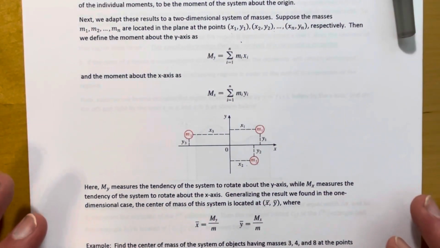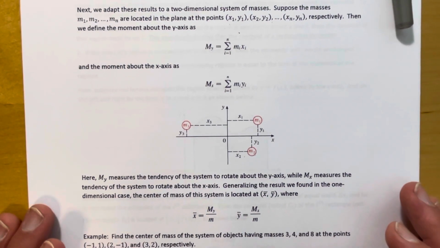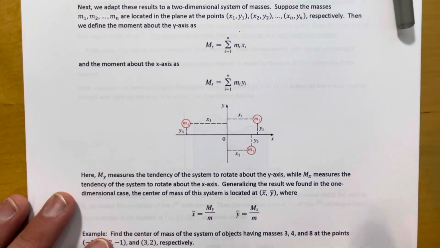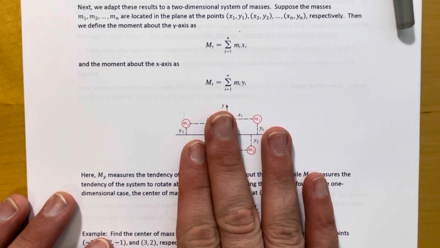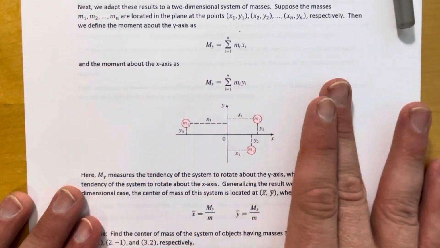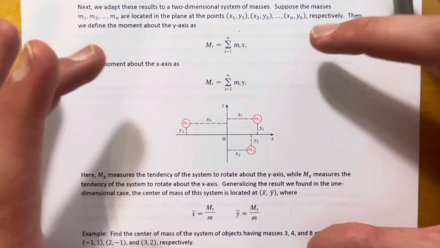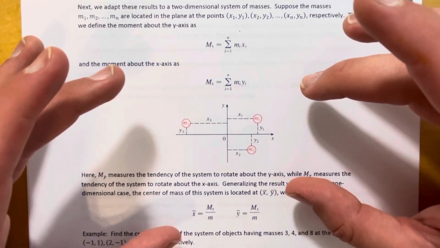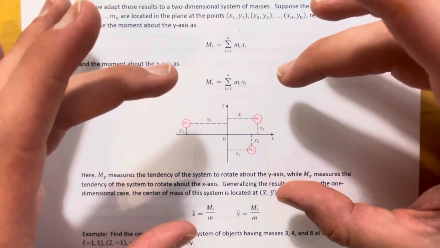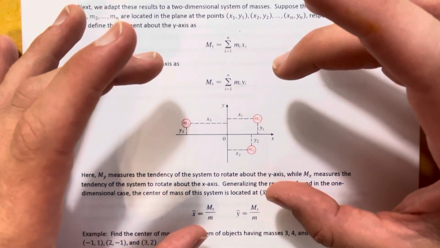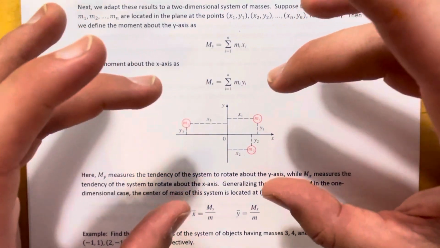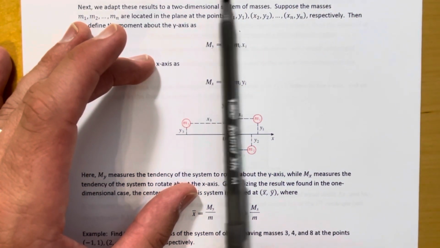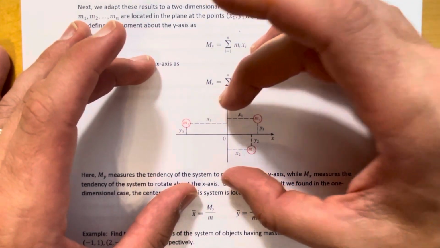Well, what they tell me is the tendency of our system of masses to rotate about whichever given axis we're talking about. So suppose for a moment that, again, we're in the plane. You can imagine this as a big board that's large enough to rest these masses on. Maybe like a big piece of plywood or something. And then suppose you put that piece of plywood, which we're going to assume has negligible mass, so it has 0 mass, on a narrow rod aligned with the y-axis, right? And then it's got to balance.